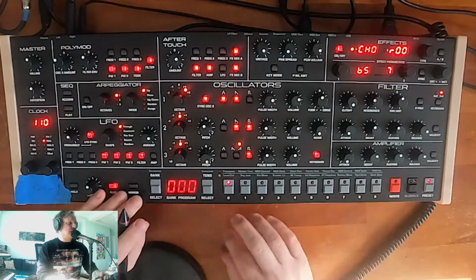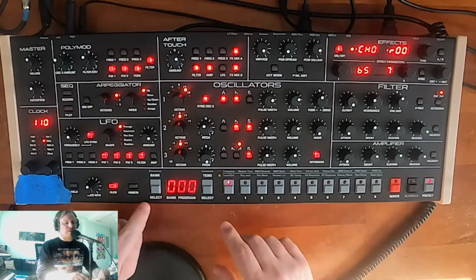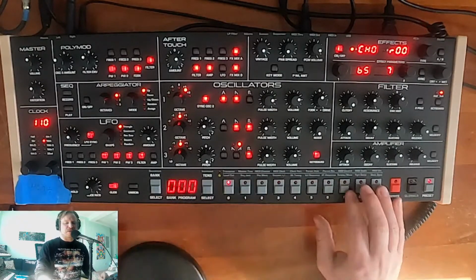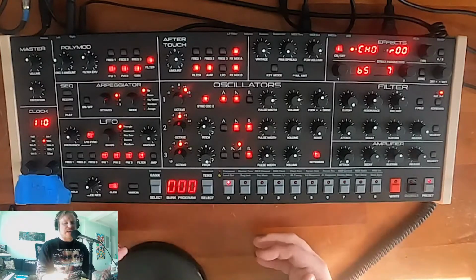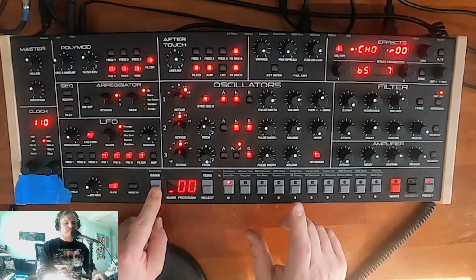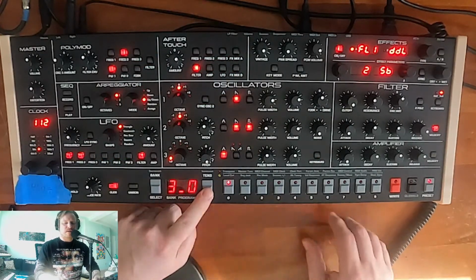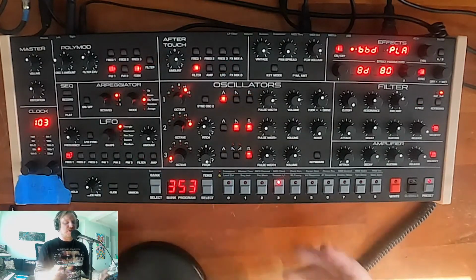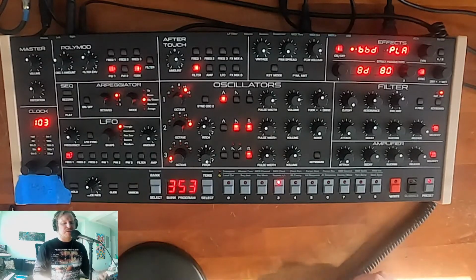By the way, me navigating over here is, you have your hundreds column, tens column, and then you just press this for the ones column. So if I wanted to go to sound number 353, I would just press bank 3, then tens, 5, and then I would press 3 again to get to 353. You could press those in any order, but that's basically how you navigate your patch storage.